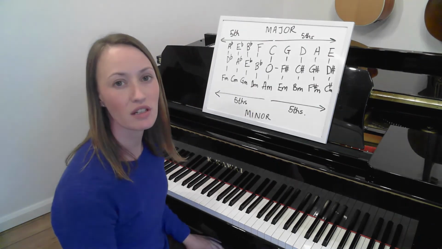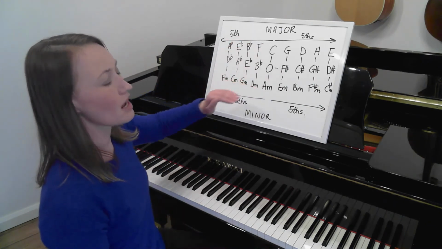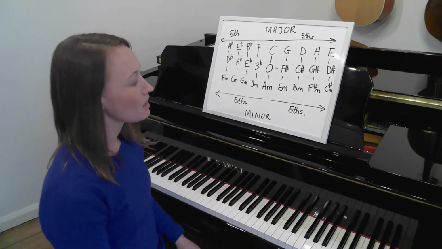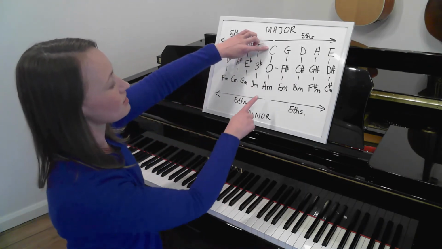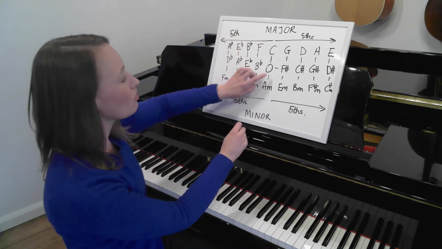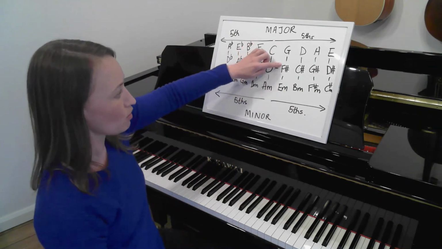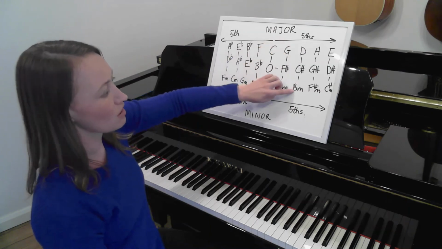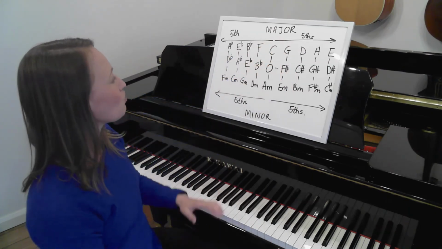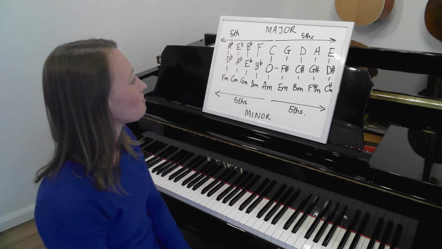Now, something else that we can see with our key signature chart is the way that the majors and the minors are relative keys to each other. A relative key means they have the same key signature. And in our key signature chart, we can actually see them because they're on top of each other. C major and A minor both have no sharps and flats. G major and E minor both have F sharp. D major and B minor both have F sharp and C sharp. So it's a really handy way of quickly knowing what two key signatures are actually relative to each other.